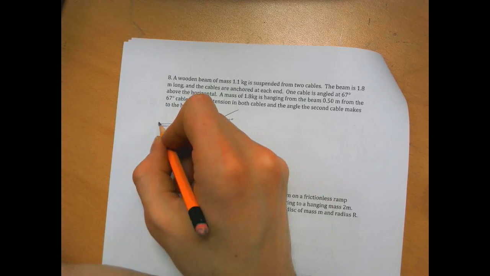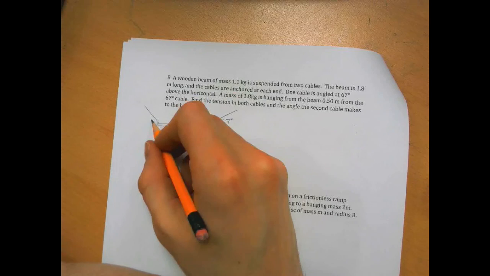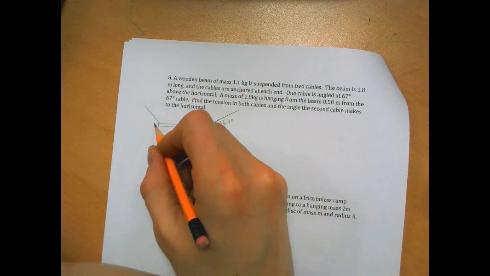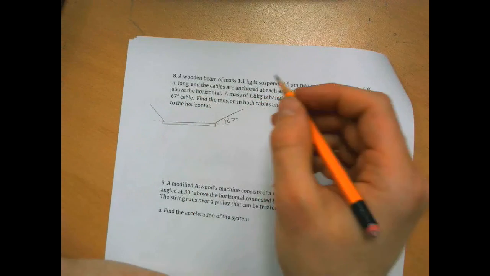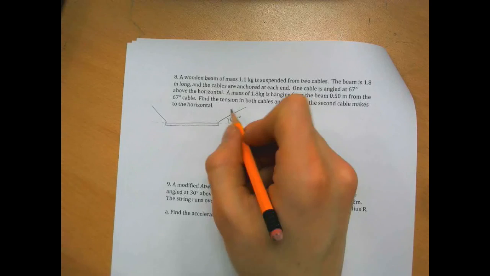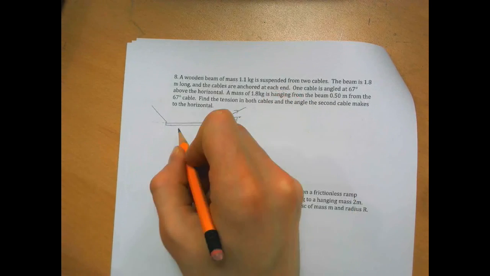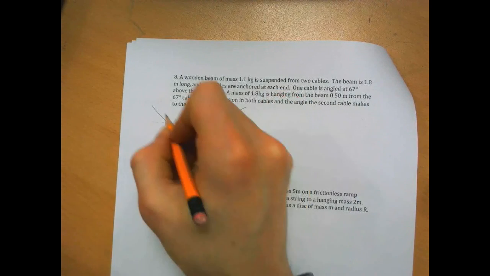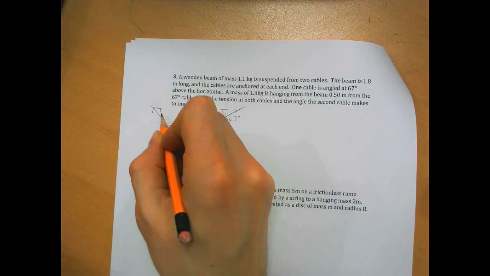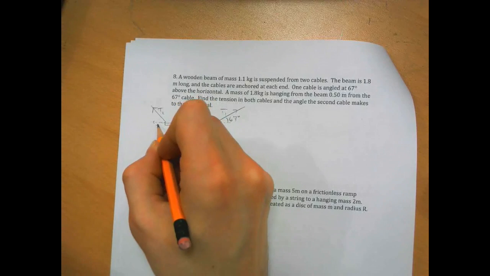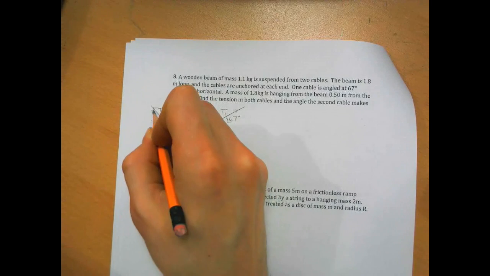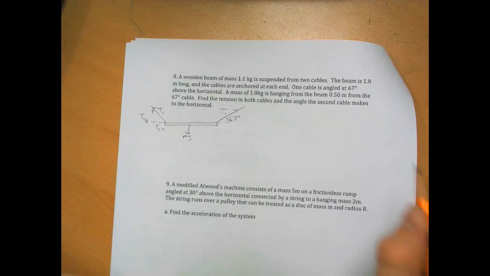It changes whether the angle of the horizontal is this way or this way, but whatever. So over here, I'll call this T1. We've got mg, and this would be T2. So T2 x component, T2 y component.